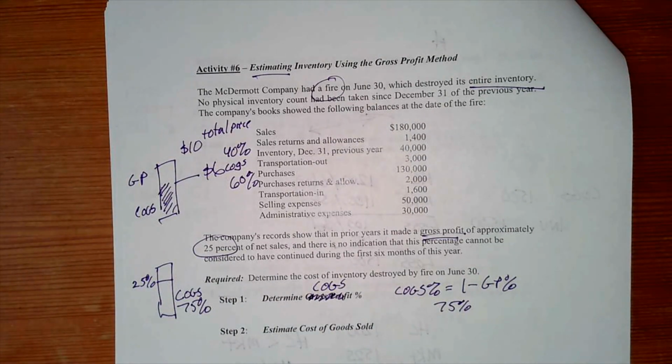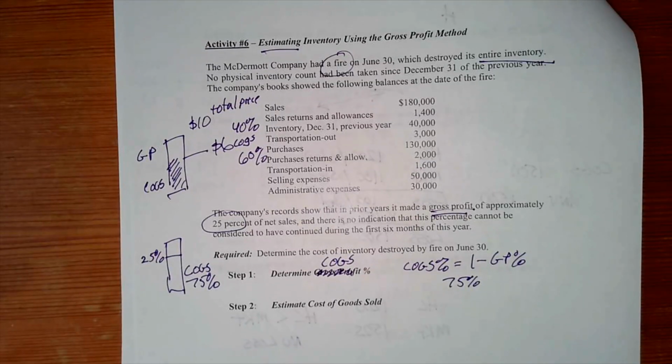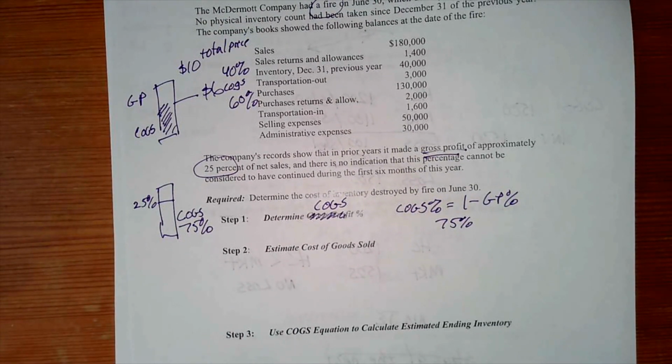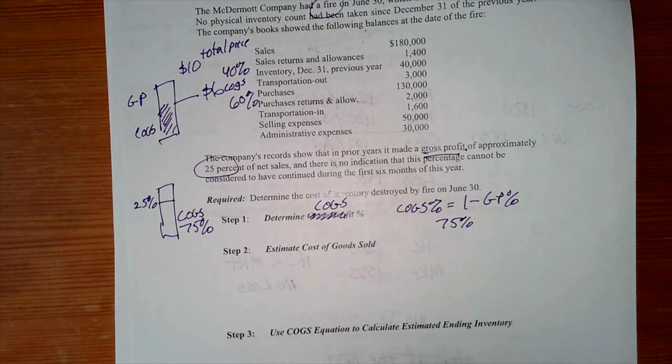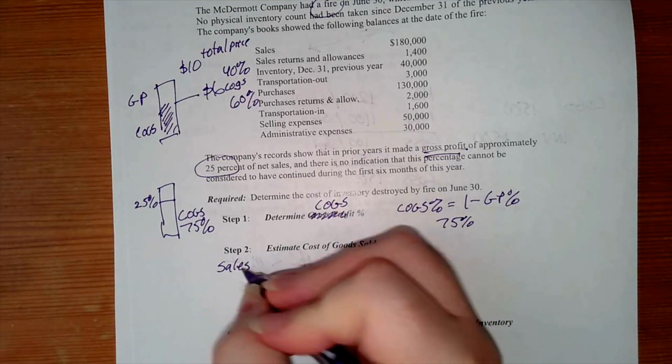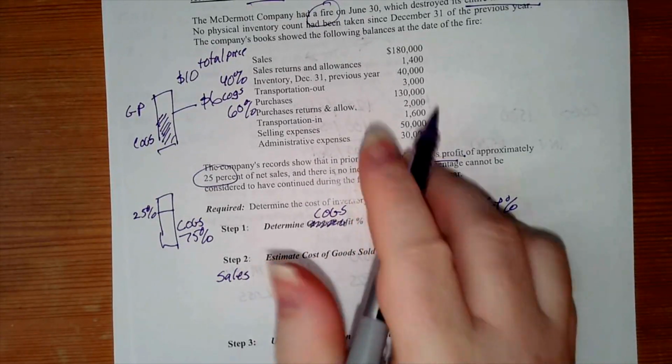So what do we need to do? Well, we need to take a couple of steps to figure this out. The first thing we need to do is go ahead and figure out what our net sales are. So sales are 180K, right?